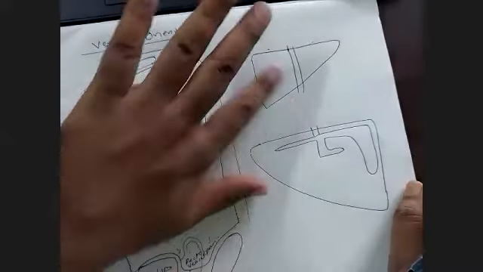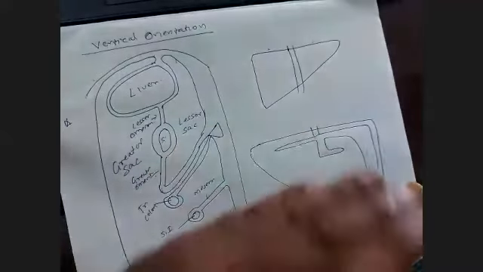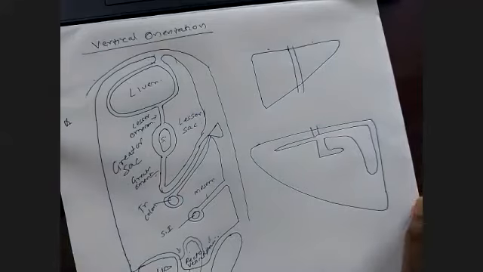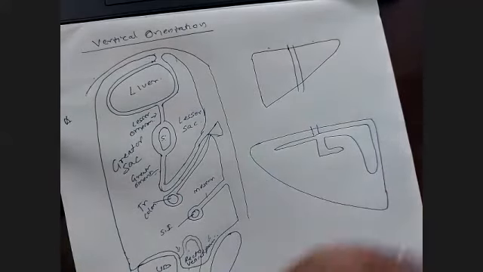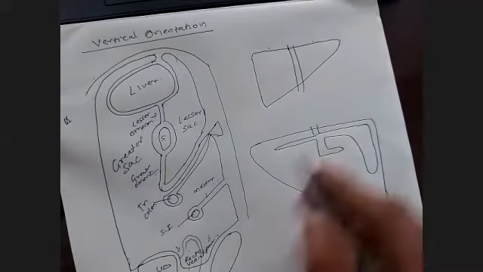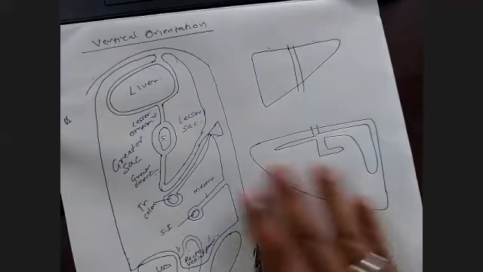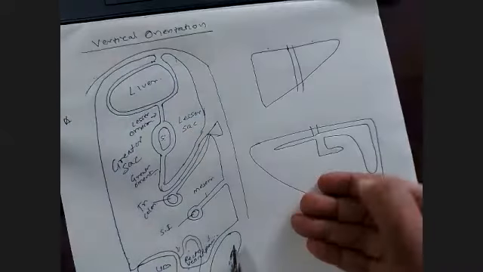Peritoneum covering the liver comes here and gets reflected like this. This will get reflected over the kidney. This area goes like this. That means, with this L shape, the peritoneum covers the liver completely on the anterior aspect, comes on the posterior aspect, and covers it.